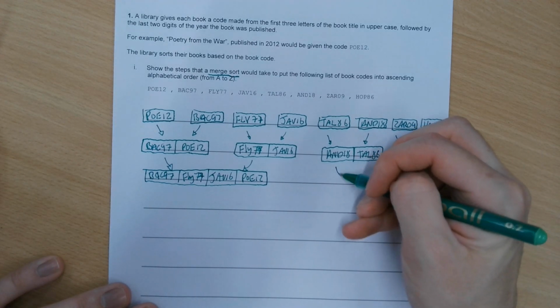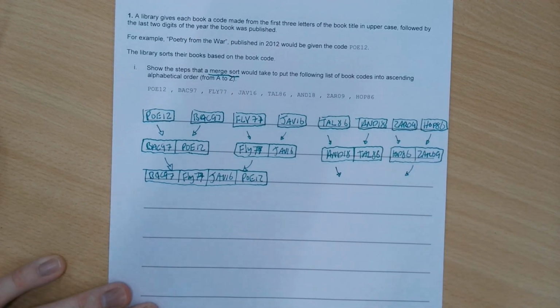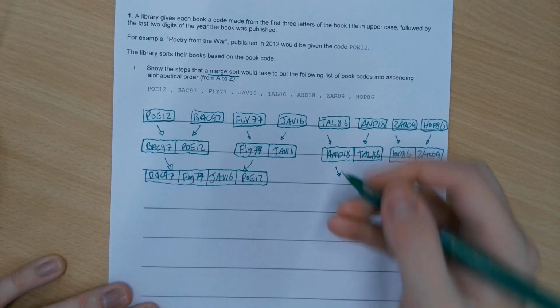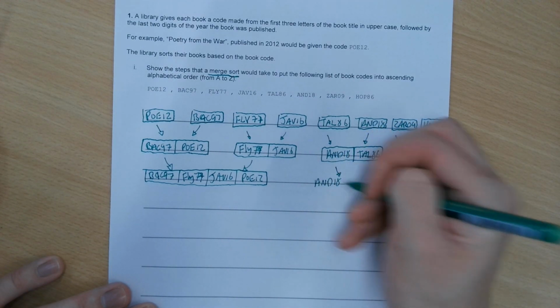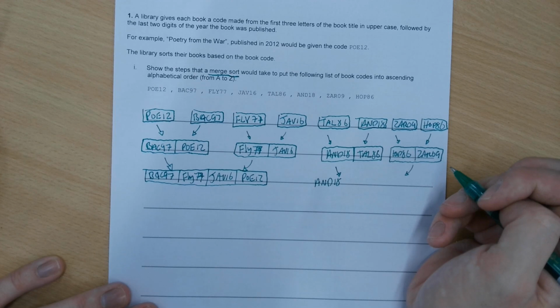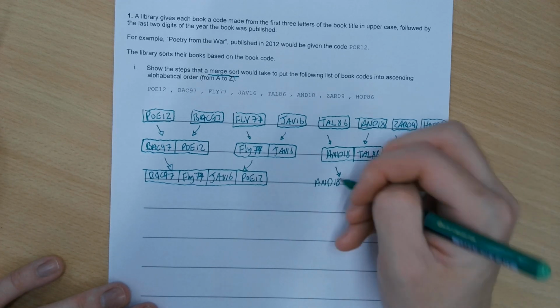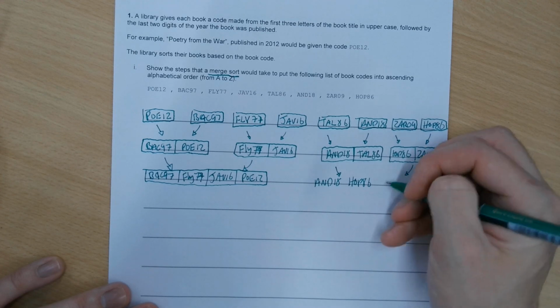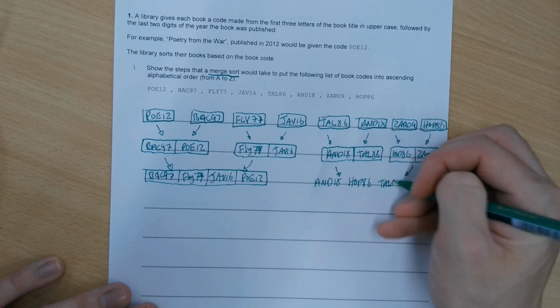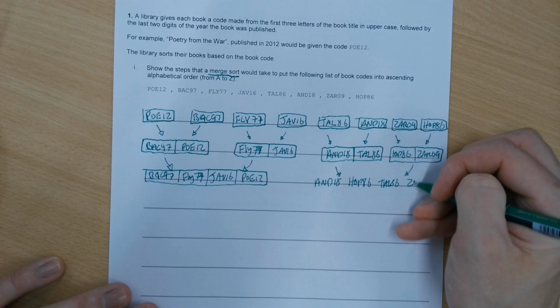We repeat with these two lists here. ATH remains the first item in the list. Then it's going to be HOP. Then it will be TAL. And finally, ZAR.